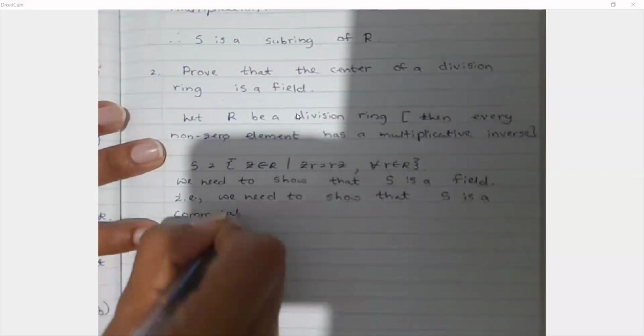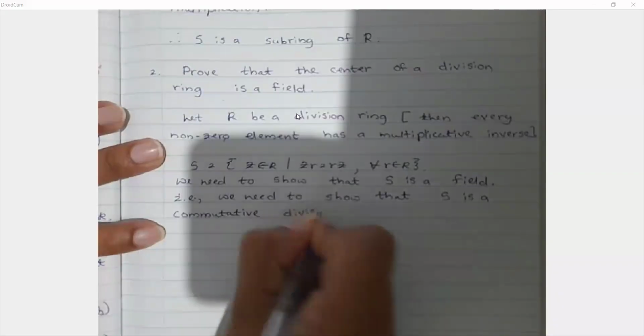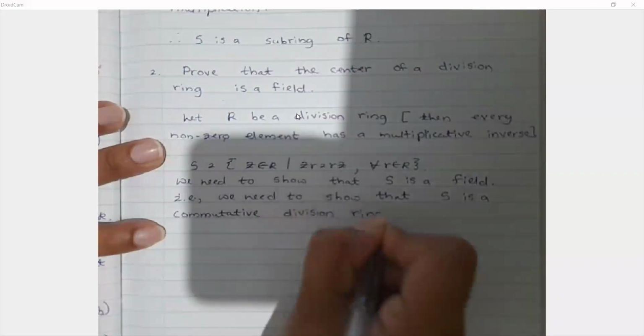That is, we need to show that S is a commutative division ring. Now, S is clearly commutative.